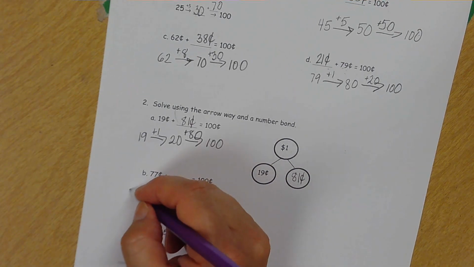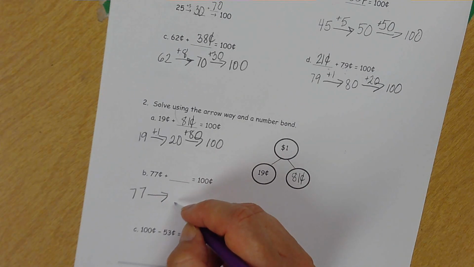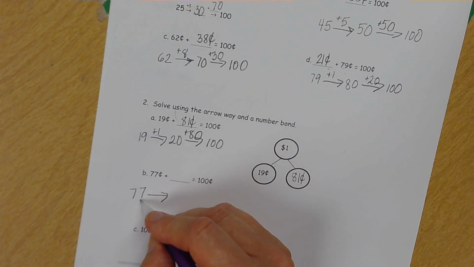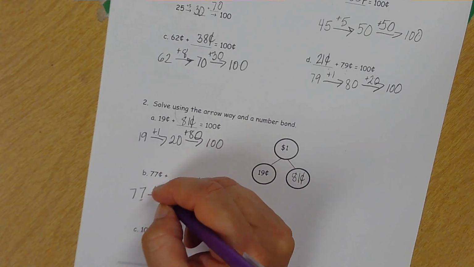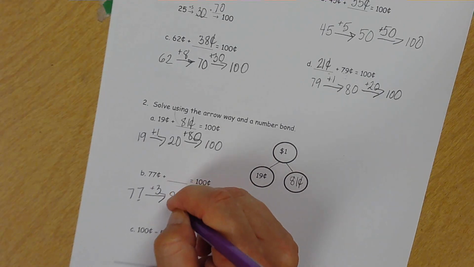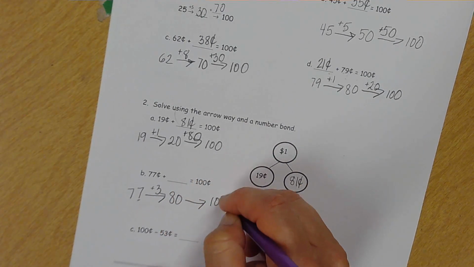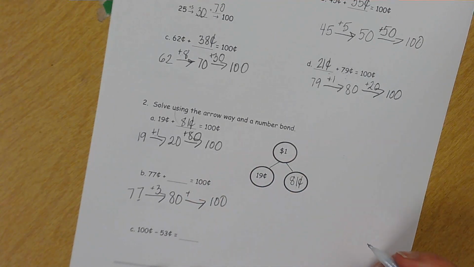So here, same thing, we're going to start with 77. What will get me to the next 10? 7 plus what equals 10? 77 plus 3 gives me 80. And what do I need to add to 80 to get to 100?